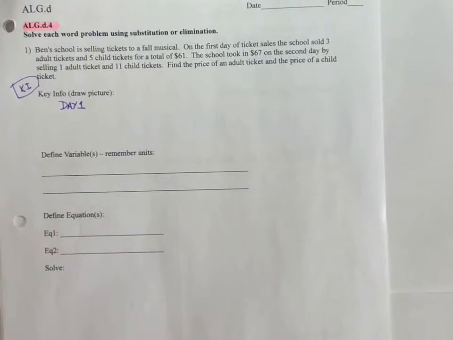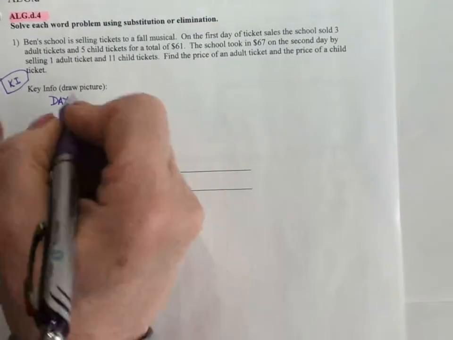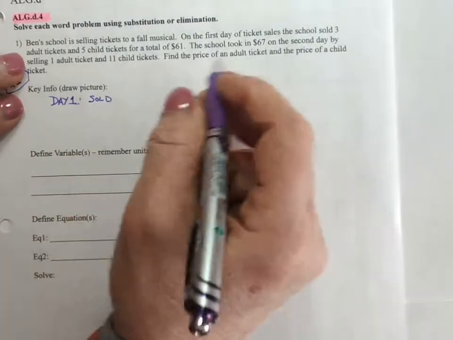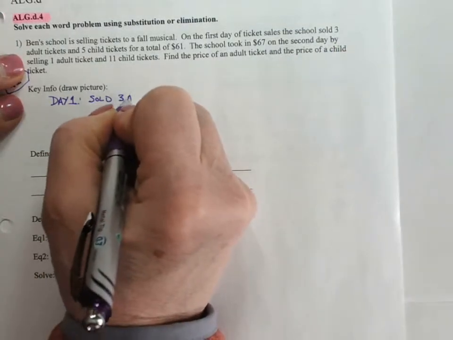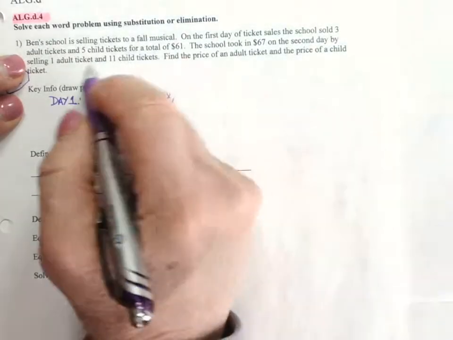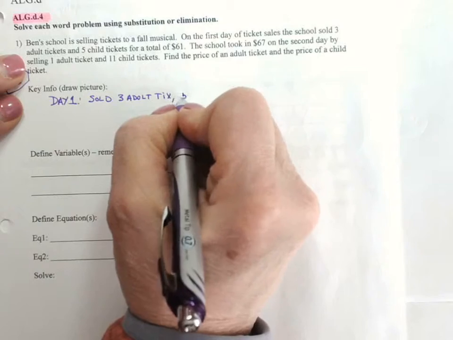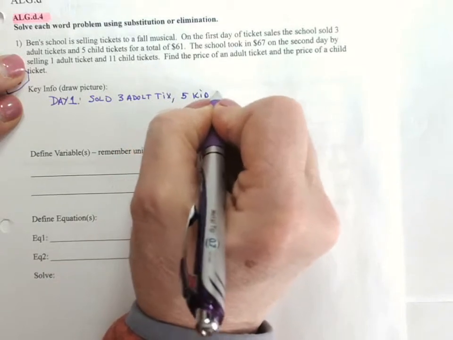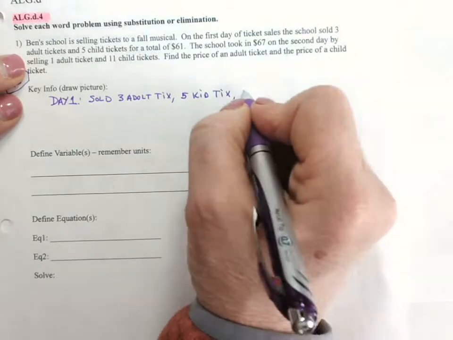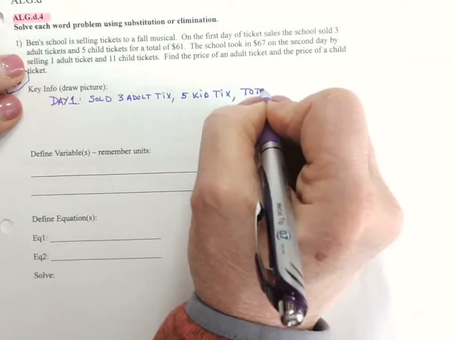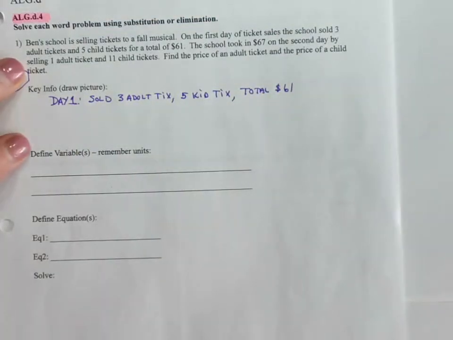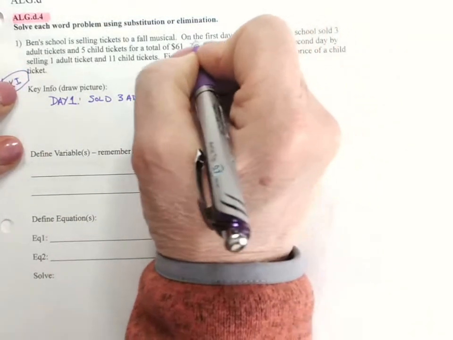Day 1, they sold 3 adult tickets, 5 kid tickets for a total of $61. So that was on the first day.